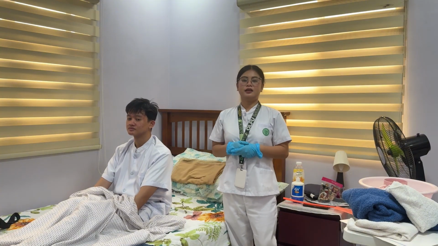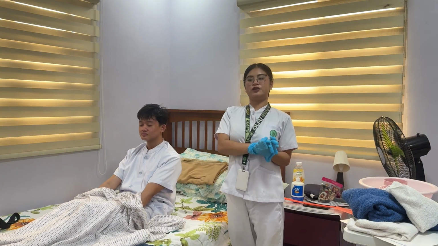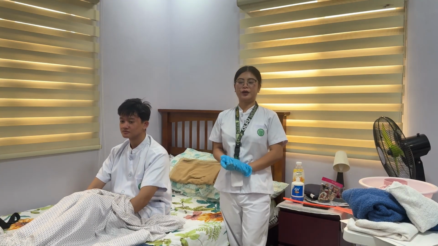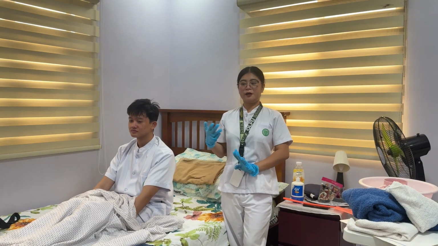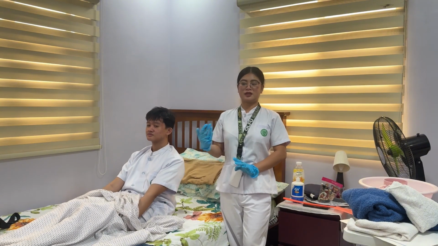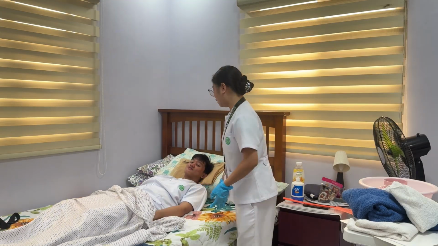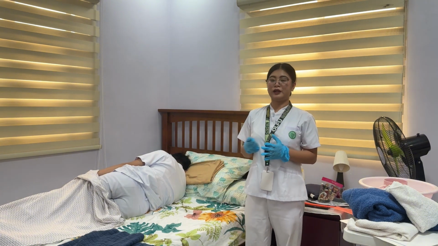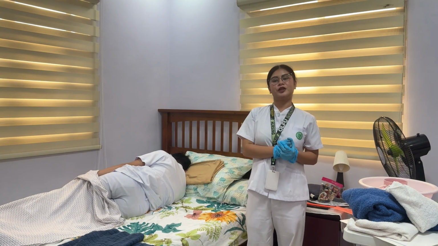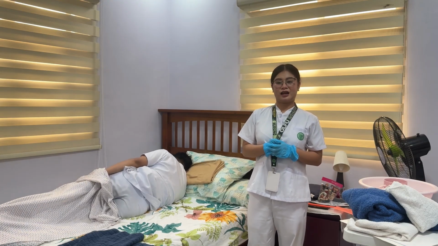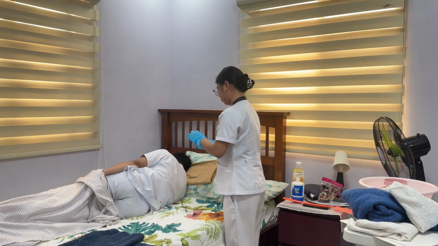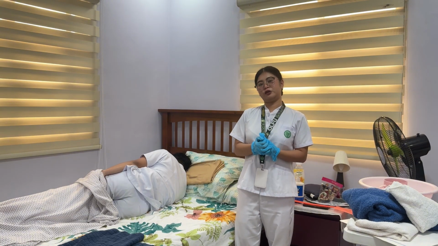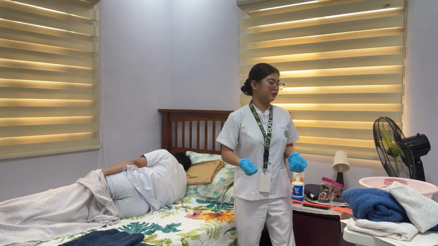And next is the back massage. So lastly, I will demonstrate a back massage. So I will position the patient comfortably in a side-lying or prone position and expose only the area, of course, that needs to be massaged while maintaining the patient's privacy. Okay, sir. And I will perform hand hygiene. Gloves may be worn if indicated. However, for comfort during massage, gloves are usually not necessary. So, I will apply a small amount of lotion or lubricant to my hands and warm it by rubbing my palms together.